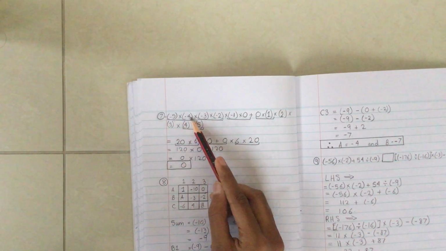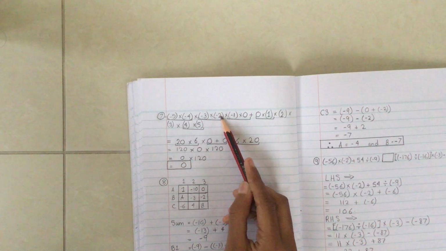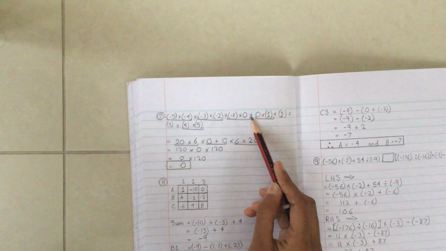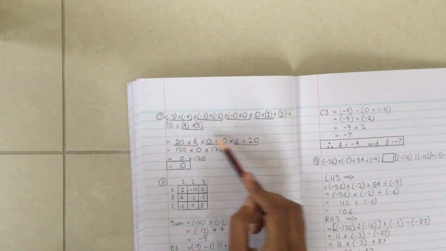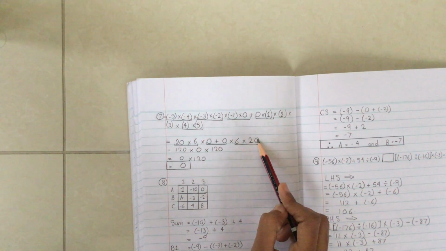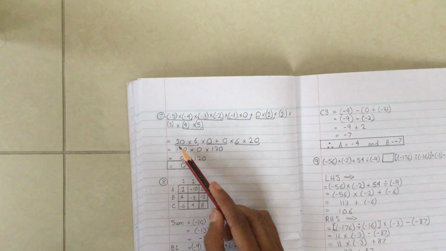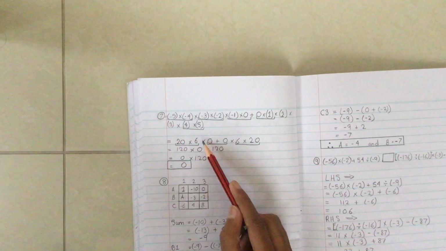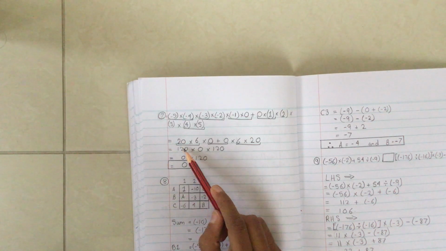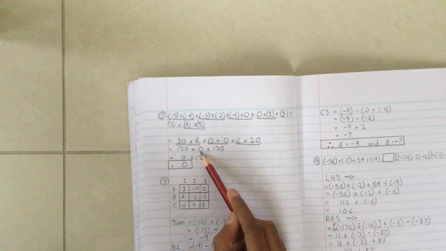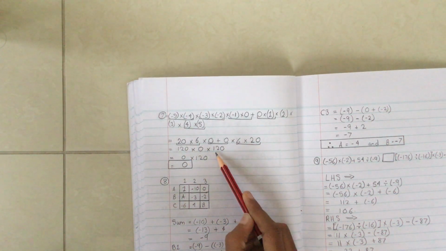So minus 5 into minus 4 gives us 20, minus 3 into minus 2 gives us 6, minus 1 into 0 gives us 0, 0 into 1 gives us 0, 2 into 3 gives us 6, and 4 into 5 gives us 20. Again I have paired up all the numbers. So paired up 20 and 6, 0 and 0, and 6 and 20. Our answer will be 20 into 6 is 120, 0 into 0 is 0, and 6 into 20 is 120.